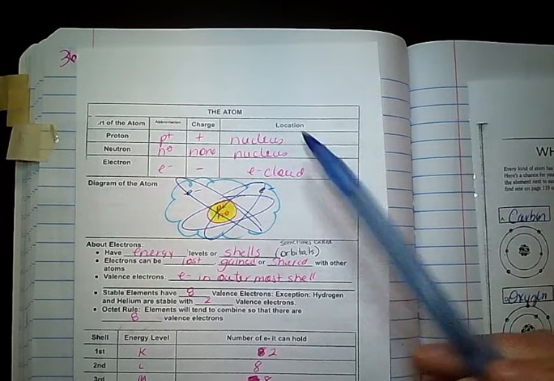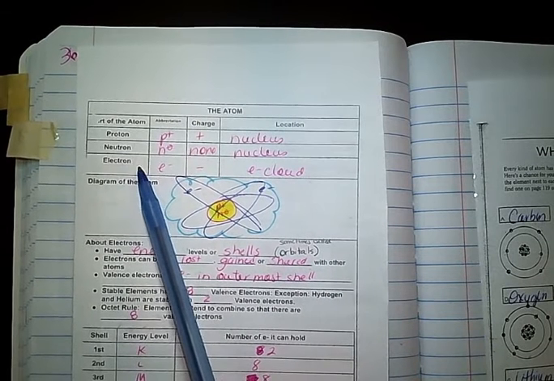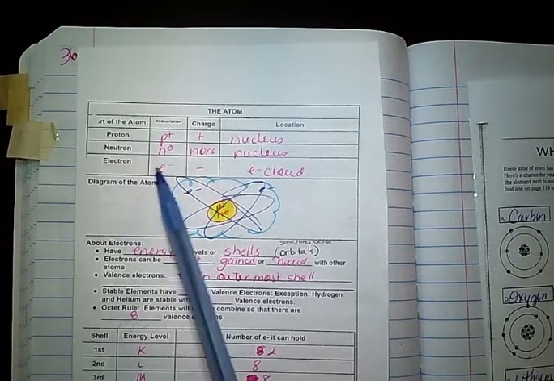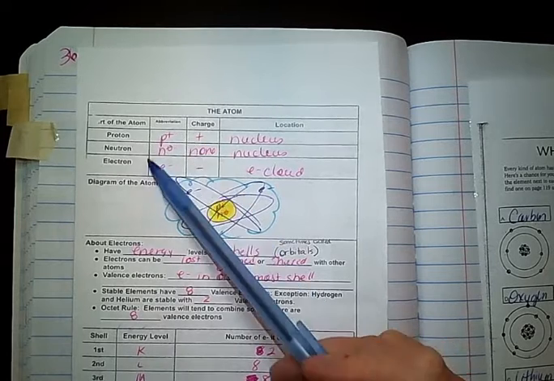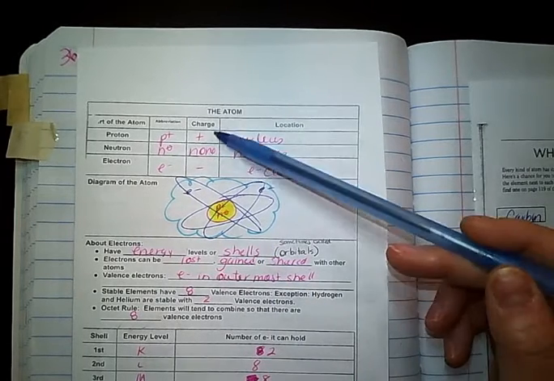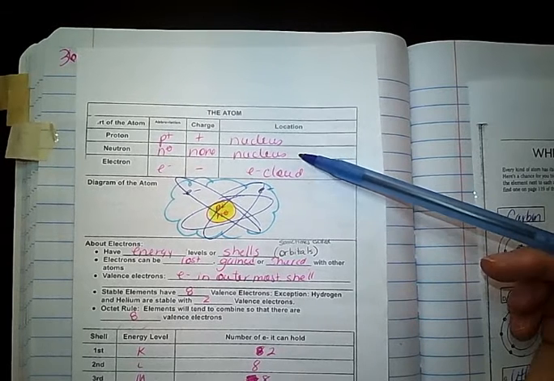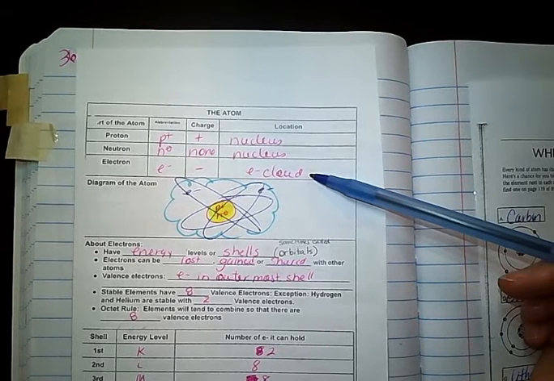So this first part up here is telling us the subatomic particles, the protons, neutrons, and electrons. Those are the things that are within the atom. These are just some common abbreviations that we use in class, nothing official. The charges of each one and the location of each one. Protons and neutrons are in the nucleus, electrons are in the electron cloud.